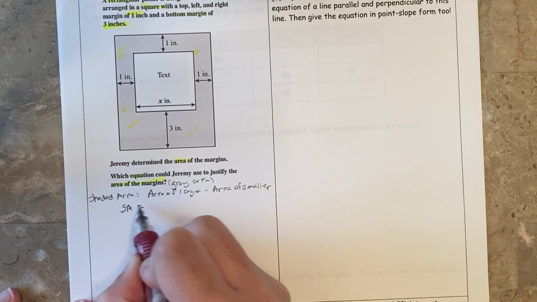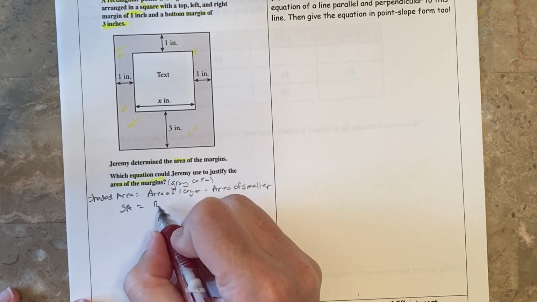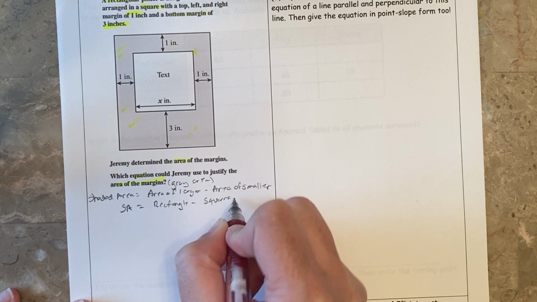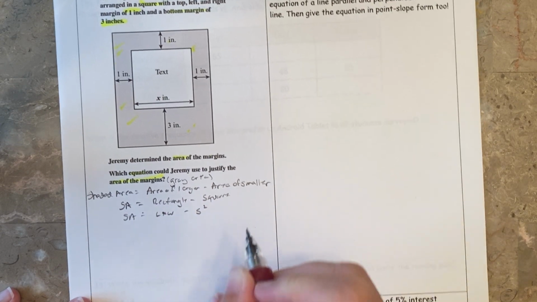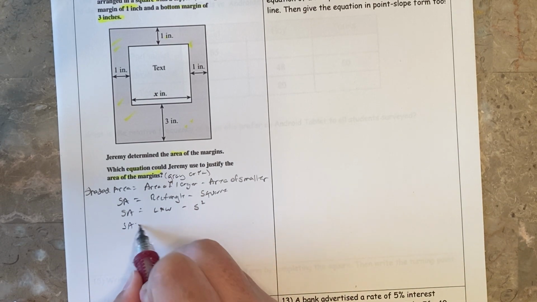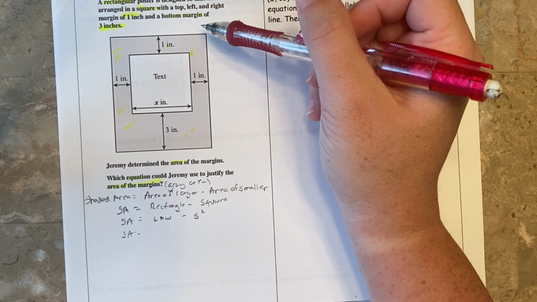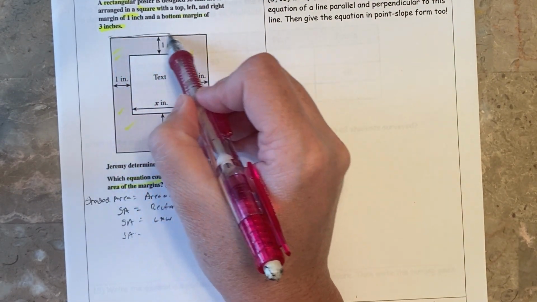Okay, so shaded area: the area of the larger, you have a rectangle. So it's going to be rectangle minus square. The rectangle is length times width, and your square is side squared. All right, rectangle. This is really tough. Okay, so you want this dimension and you want this dimension. So to get this dimension, watch.